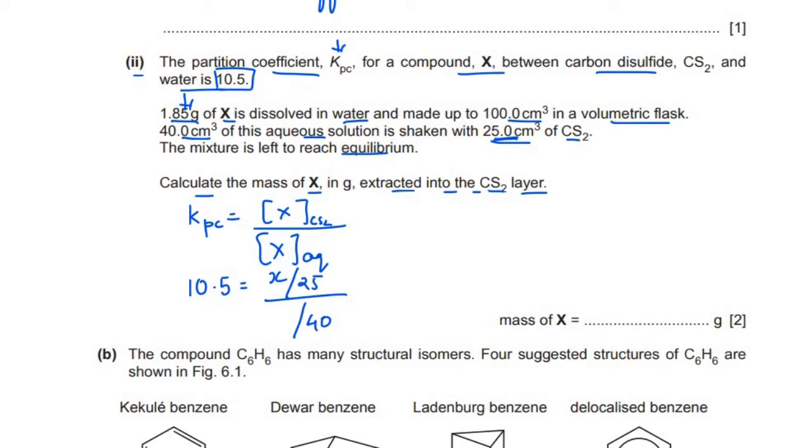Okay, so what about the mass of X in water? Earlier 1.85 gram was taken in 100 centimeter cube, and out of that only 40 was taken. So if in 100 centimeter cube the X was 1.85 gram, then in 40 centimeter cube how much?